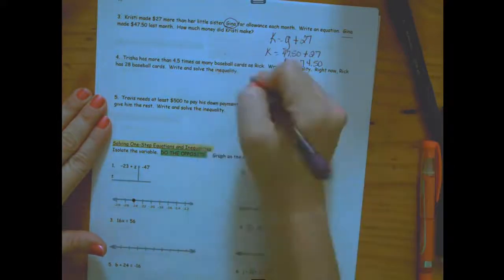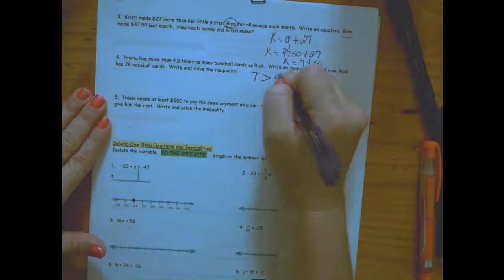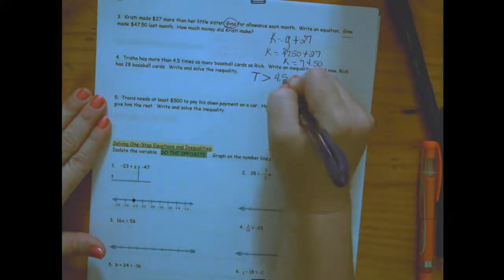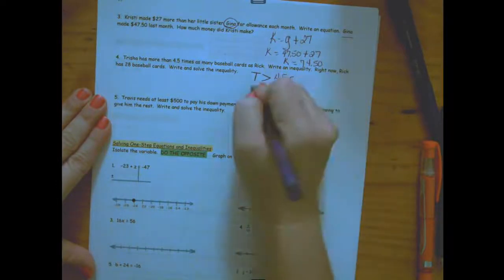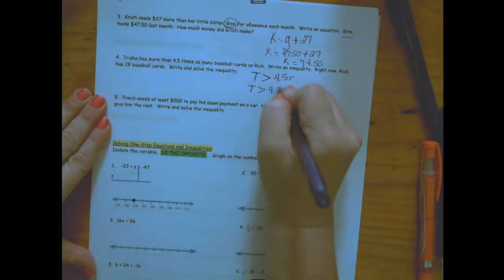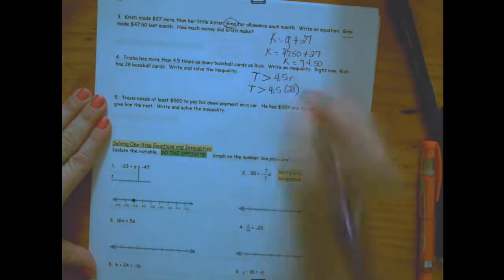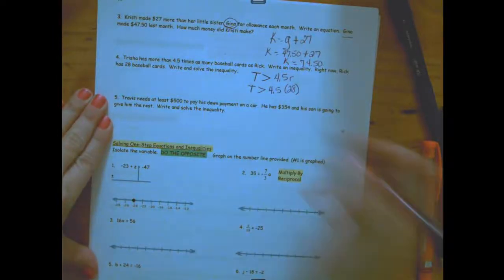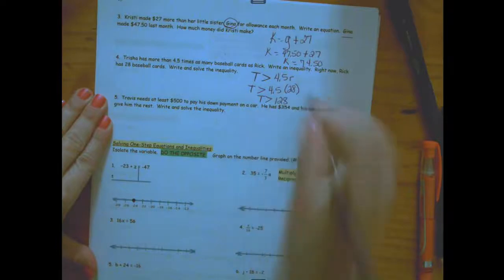So Trisha has more than 4.5 times Rick's. Rick has 28. When I multiply these together, I get 126.